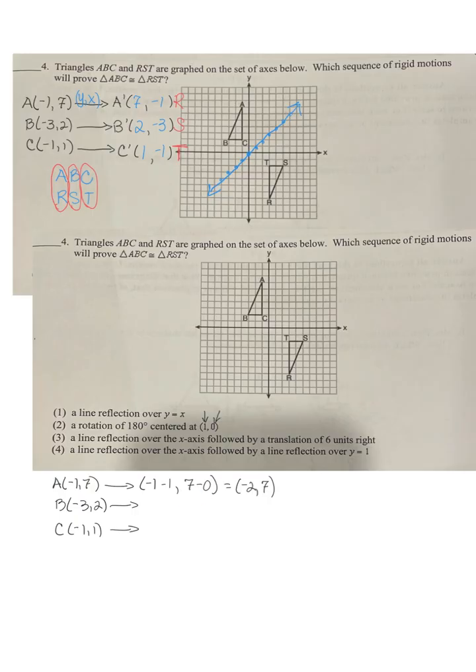All right, bear with me. Don't write anything down yet. Okay, so the next rule that we're going to do is our rotation of 180. Our rotation of 180 takes any point, and remember, a point is an x value, then a y value. What we do is we negate the x value and we negate the y value.